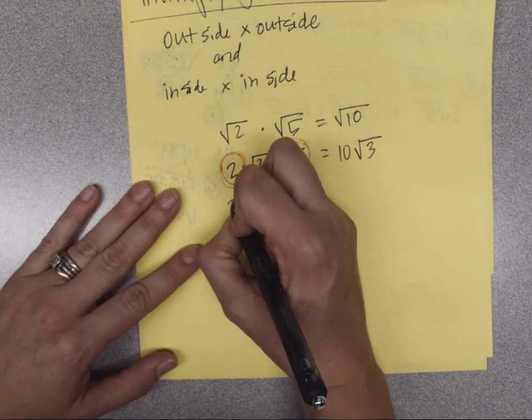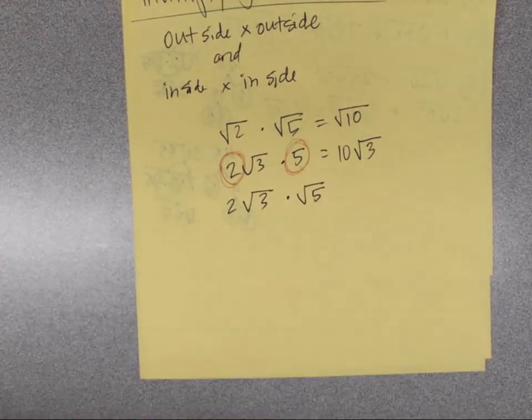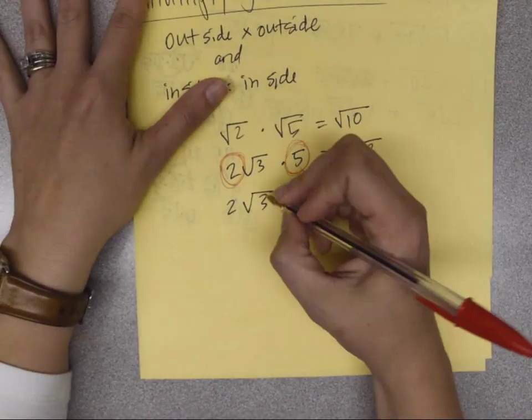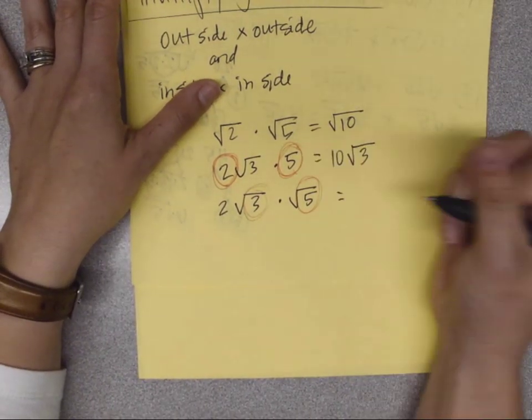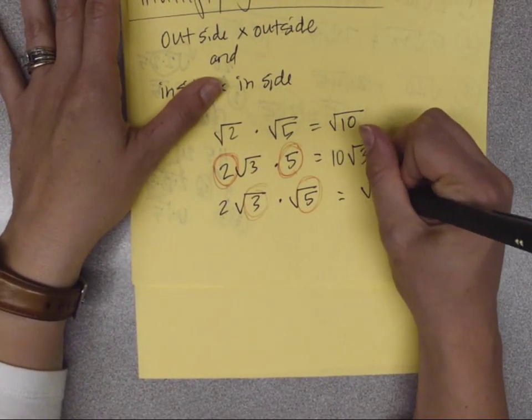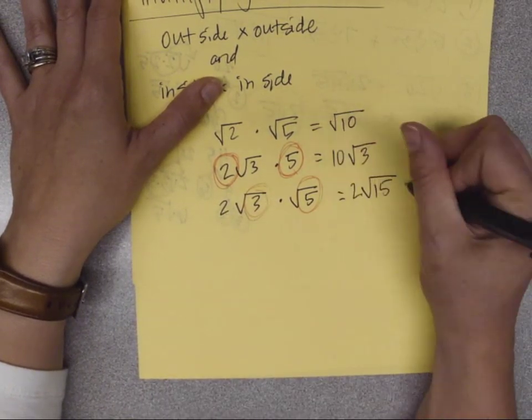Okay, if I had 2 square roots of 3 times the square root of 5 this time. The square root of 3, square root of 5, those are both inside numbers, so I can multiply those together, and I get the square root of 3 times 5 is 15. That 2 stays on the outside.